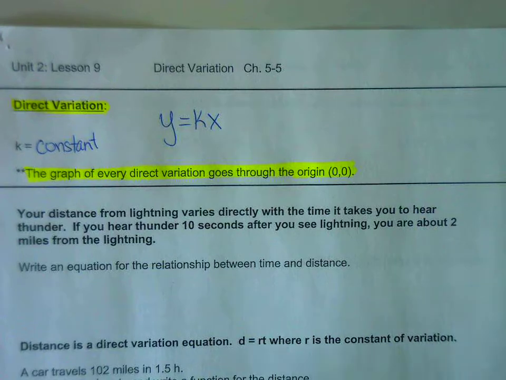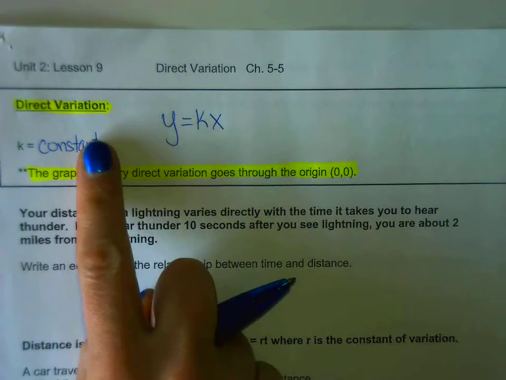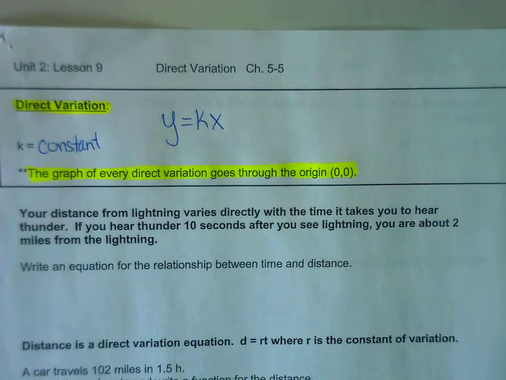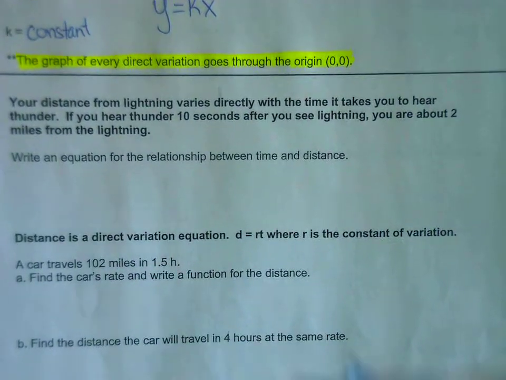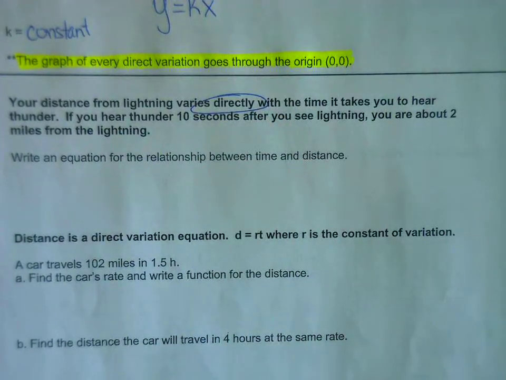So when you graph it, if it does not go through (0, 0), it's not a direct variation, or you made a mistake somewhere. So let's take a look. Your distance from lightning varies directly with the time it takes you to hear thunder. If you hear thunder 10 seconds after you see lightning, you are about 2 miles from the lightning.